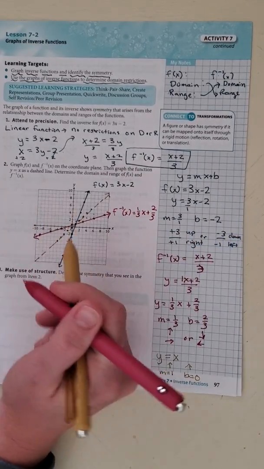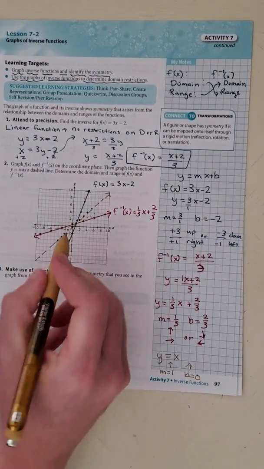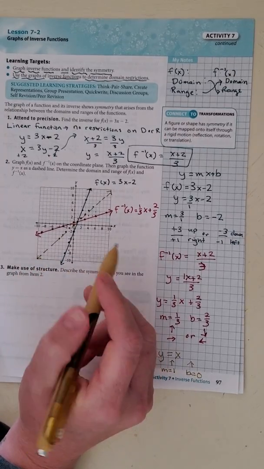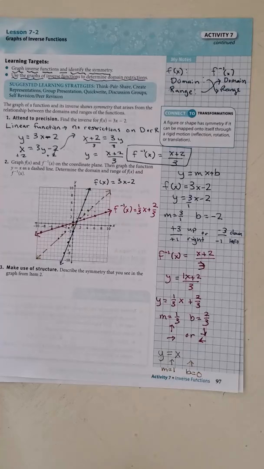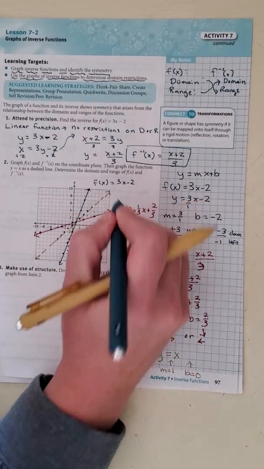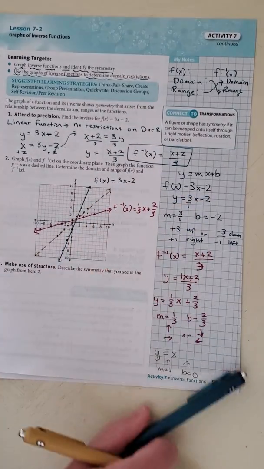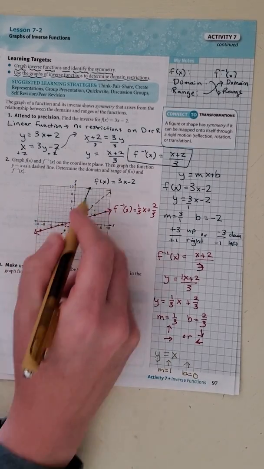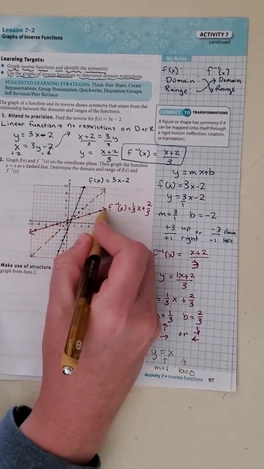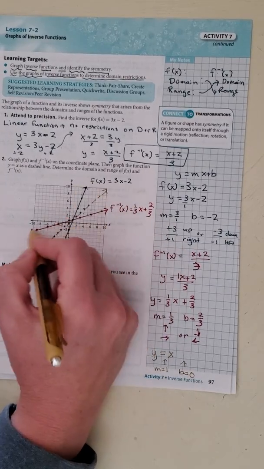And I did say this in the notes yesterday, but whenever you have a linear function, the domain and the range of both are from -infinity to positive infinity. You can see that there's no restrictions on either one. And so they'll both be functions. This is a line, it will pass the vertical line test.